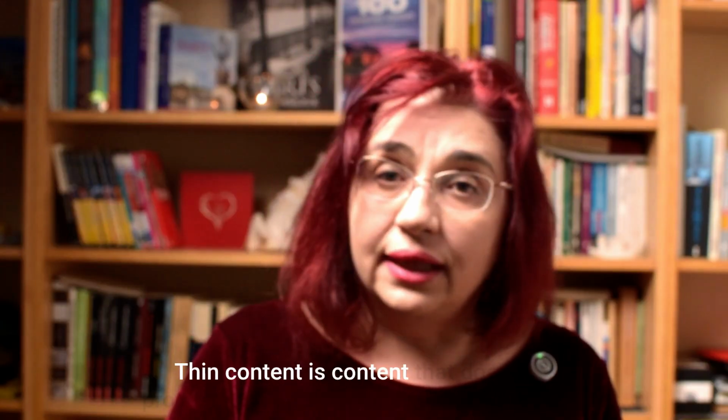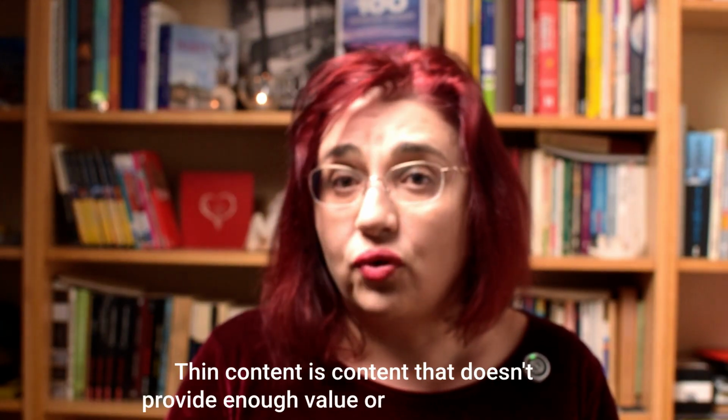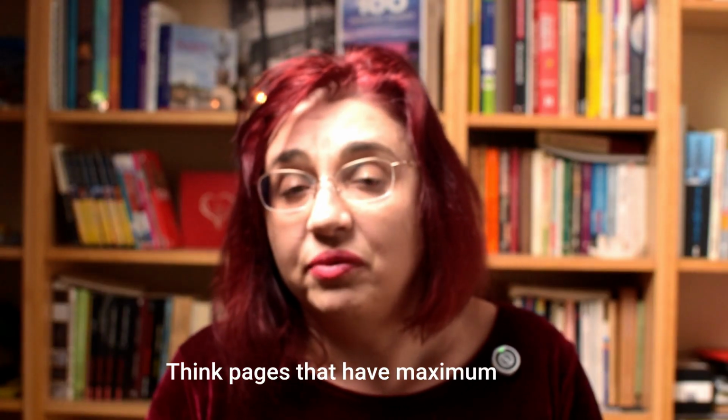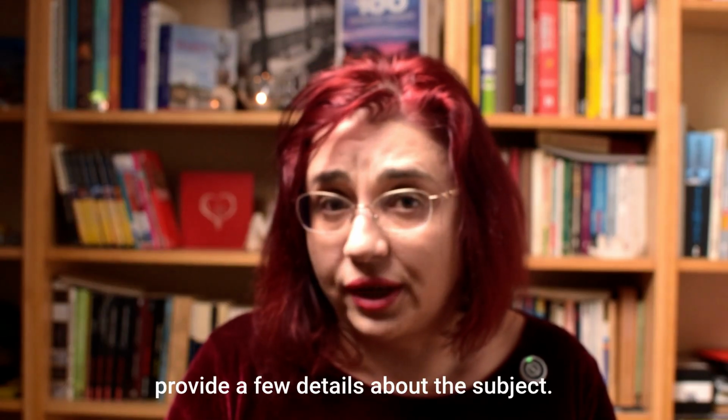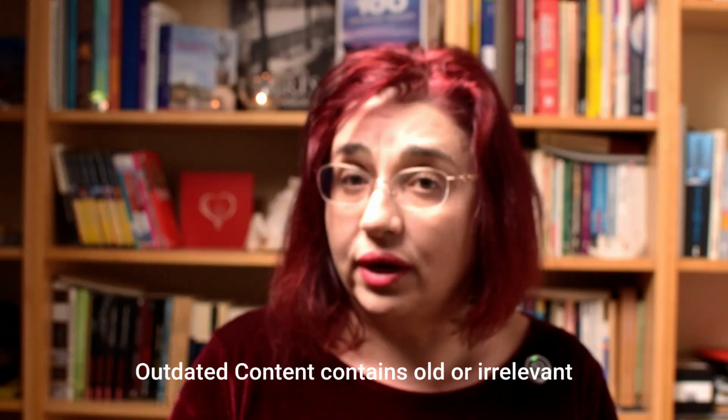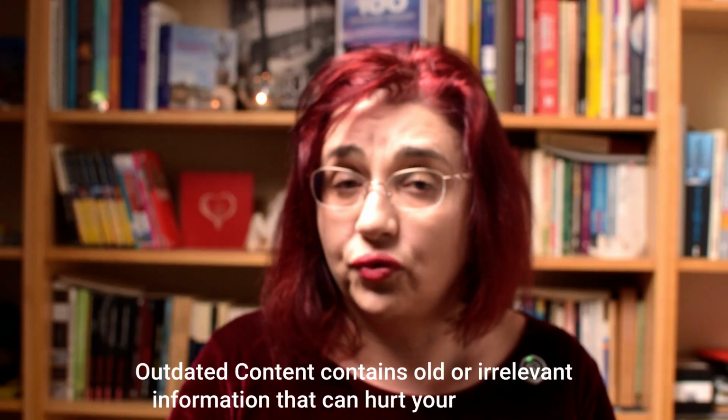Thin content is content that doesn't provide enough value or detail to the user. Think pages that have a maximum of 500 words, without visuals, and that just provide a few details about the subject. Dated content contains old or irrelevant information that can hurt your rankings.